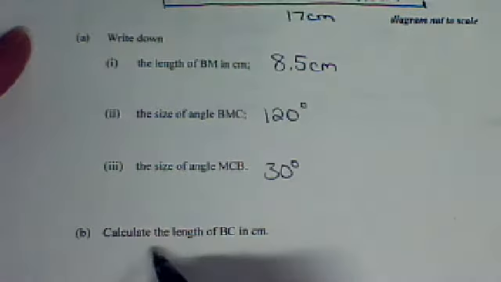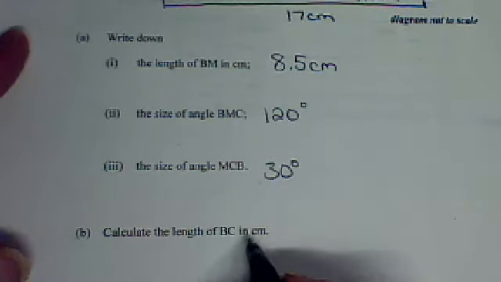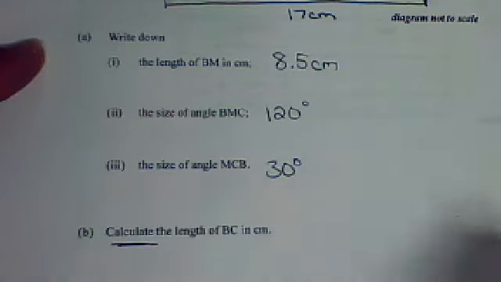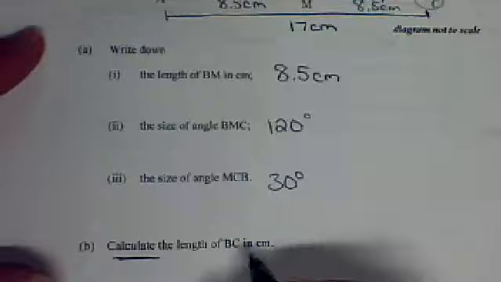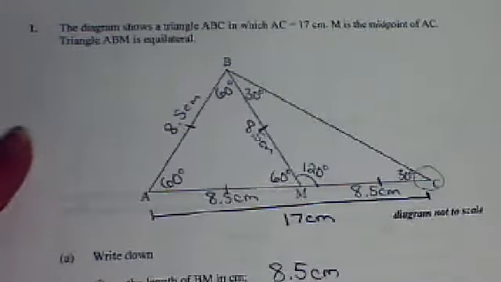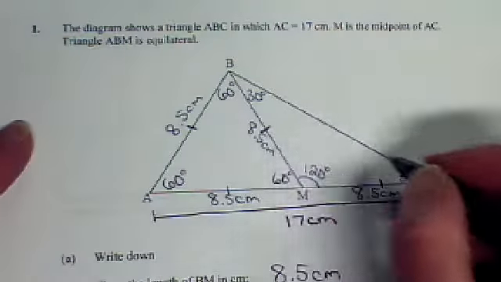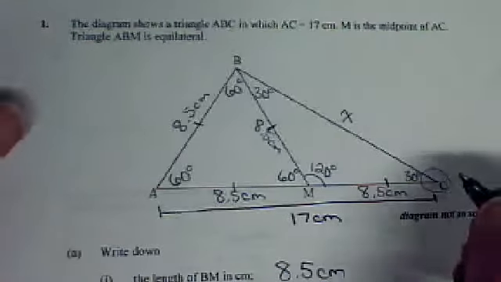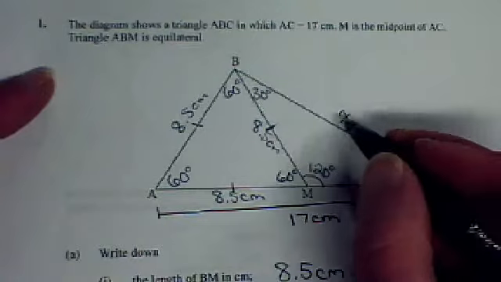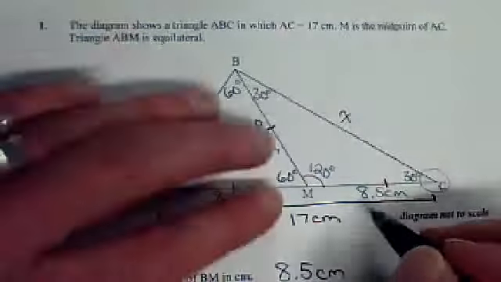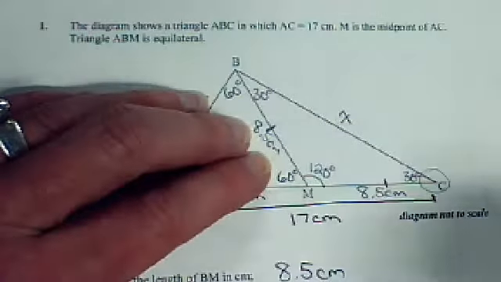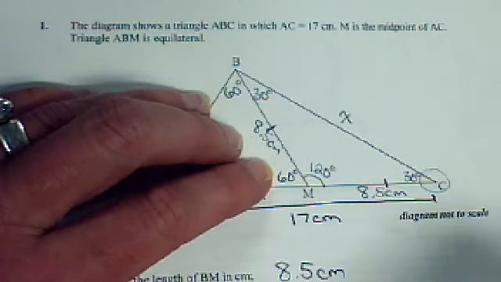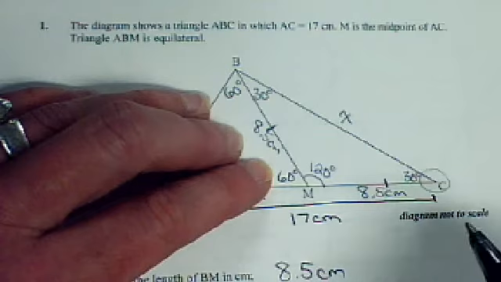The next question is to calculate the length of BC. So this is the only one that says calculate, so they are expecting you to do some mathematics. BC, that's this side right over here. This is our X. Well, since this triangle right here is not a right triangle, one thing you could do is do law of sines, or sine rule.